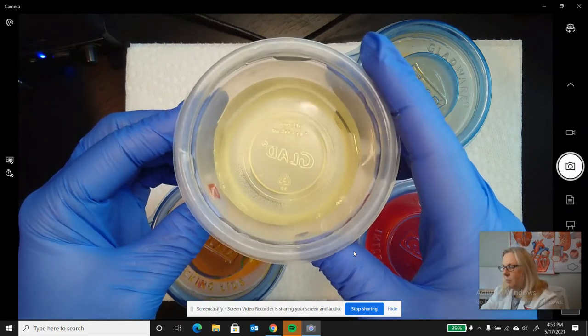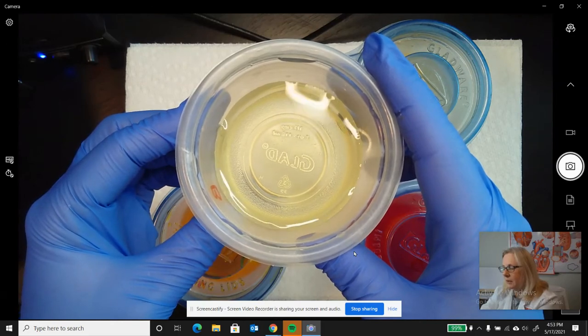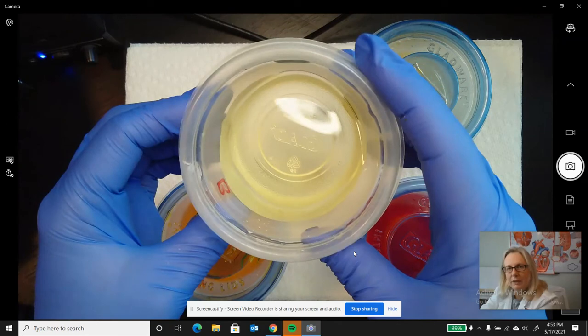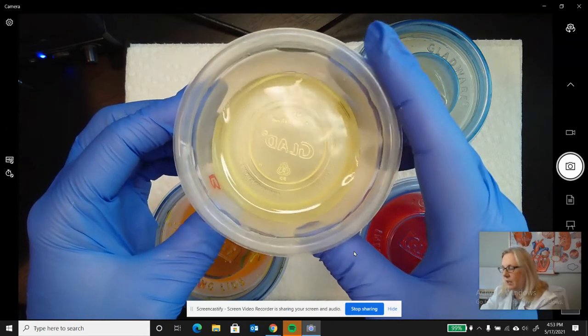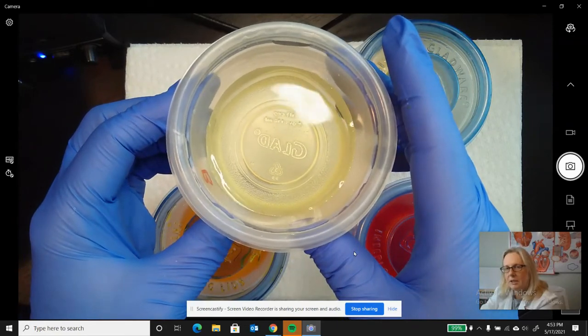And the clarity. Remember, clarity is, is it clear? Are there floaties in it? Is it turbid? Is it cloudy? Can I see through it? If you can see through it, you see light through it, and there's nothing floating, it would be considered clear. You can see the color of it.